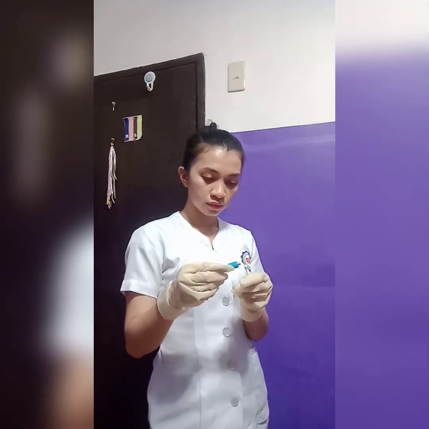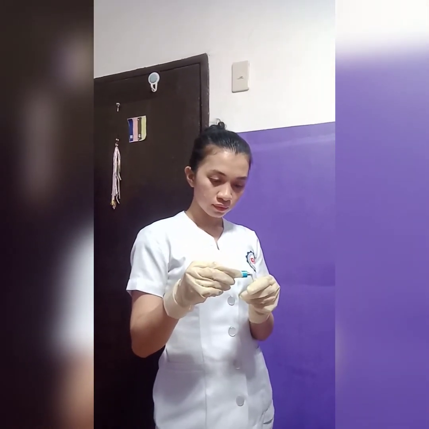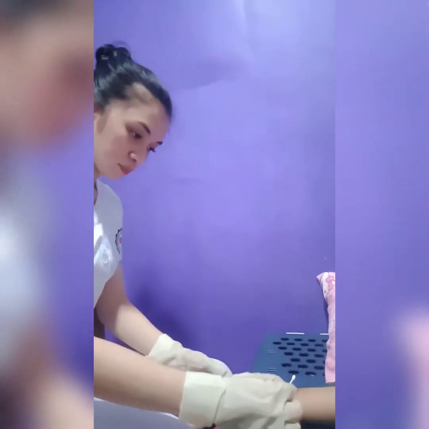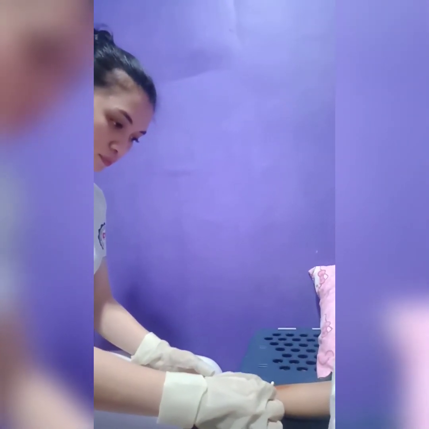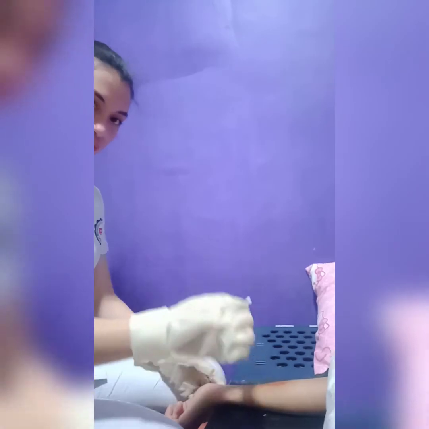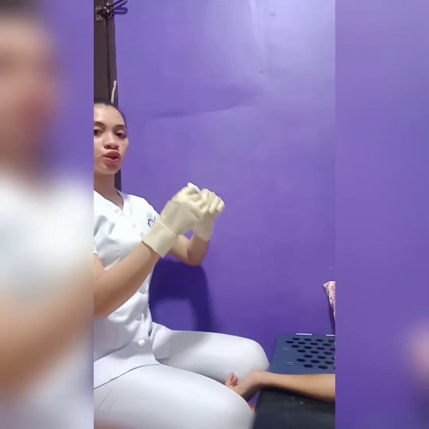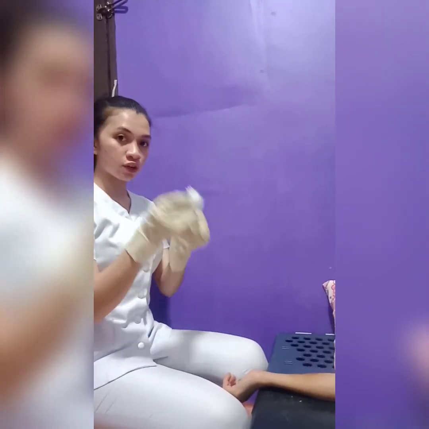Then apply ointment with applicator if needed. Next is to apply sterile OS pad one at a time over the wound. Then secure the dressing with plaster correctly.